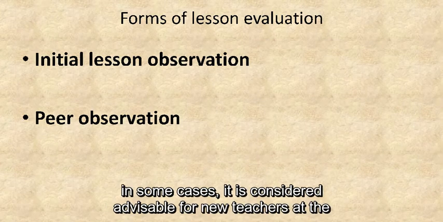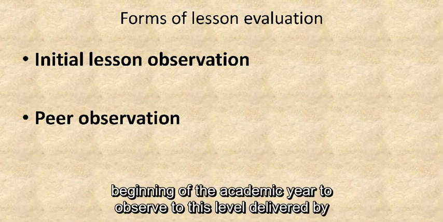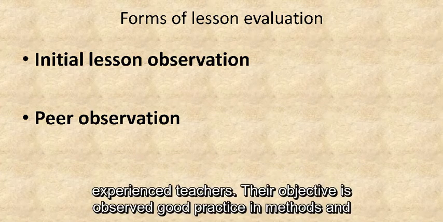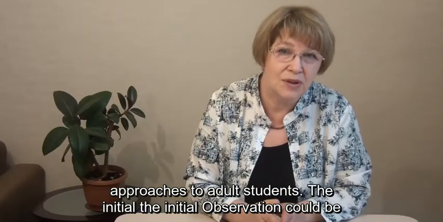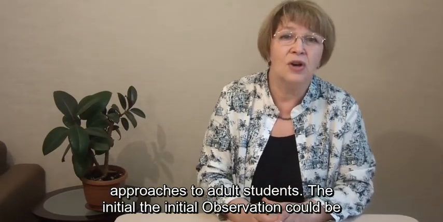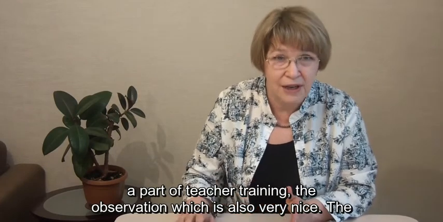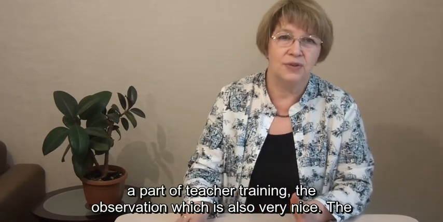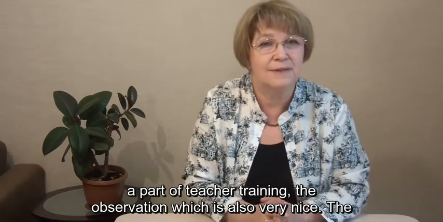In some cases, it is considered advisable for new teachers at the beginning of the academic year to observe lessons delivered by experienced teachers. The objective is to observe good practice in methods and approaches to adult students. The initial lesson observation could be a part of teacher training. Peer observation, which is also very nice.